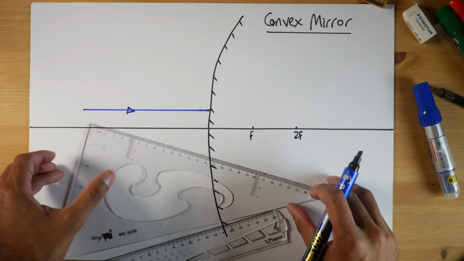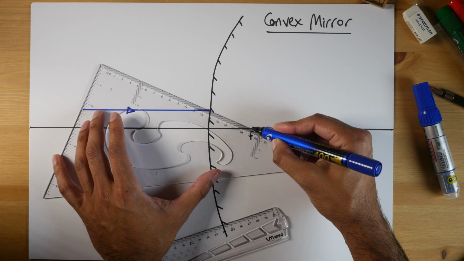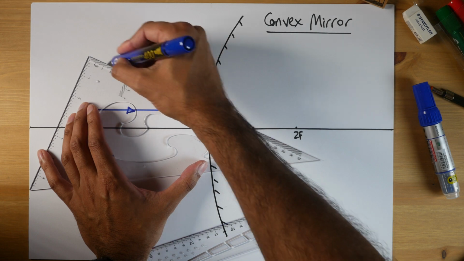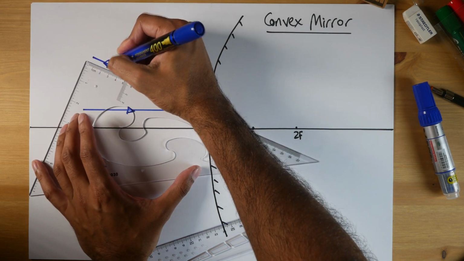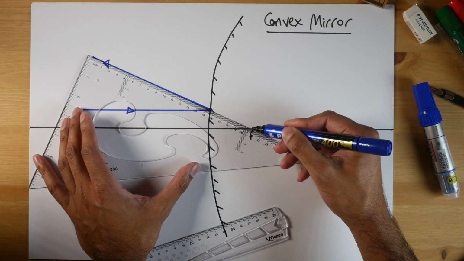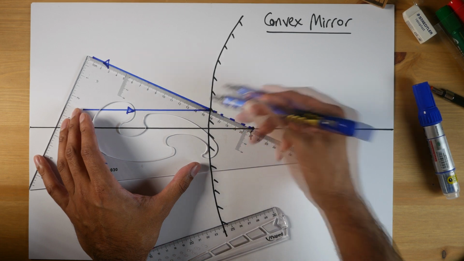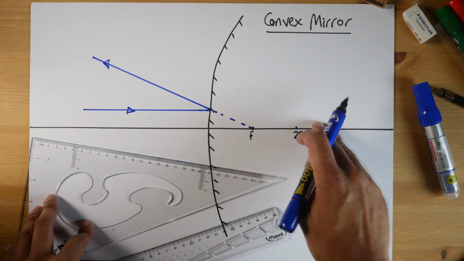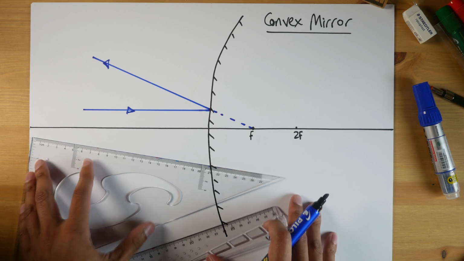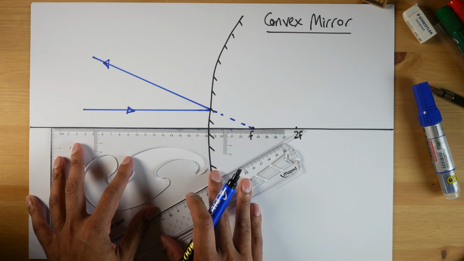And this reflects off of the mirror at this angle. So you've got to start off from here, and it bounces off like that. Now, what I like to do is make some dotted lines, so you can actually see at what angle the ray of light is bouncing off. It doesn't matter where it is on the mirror, as long as it's parallel to the optical axis, it's going to bounce off at the angle coming from the focal point.